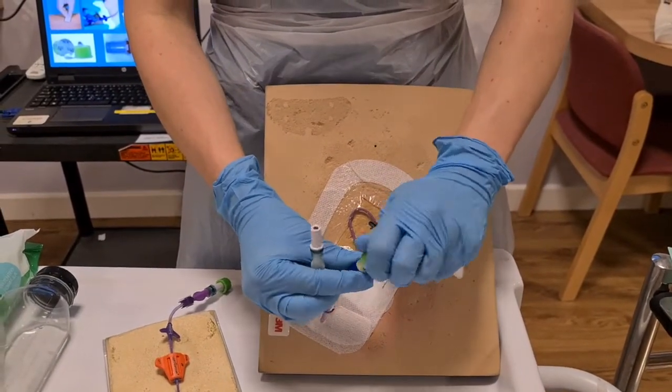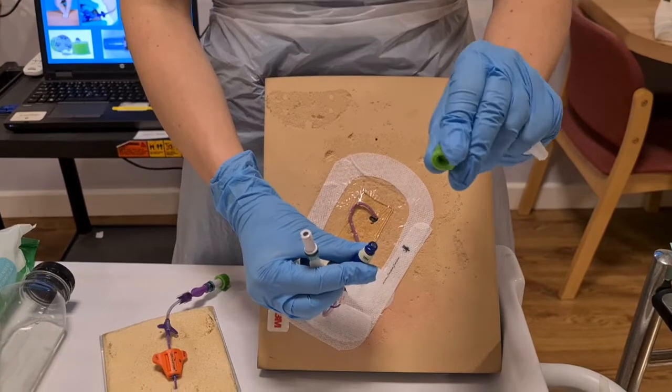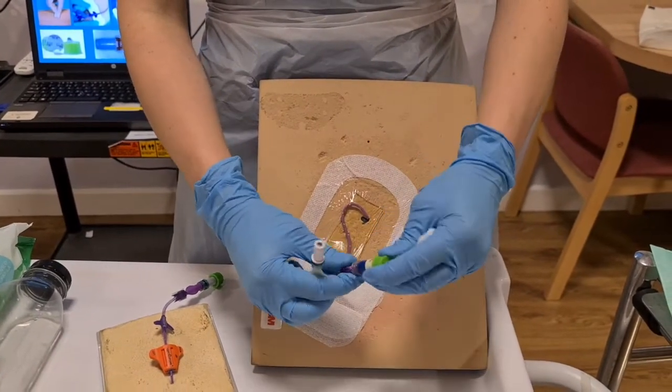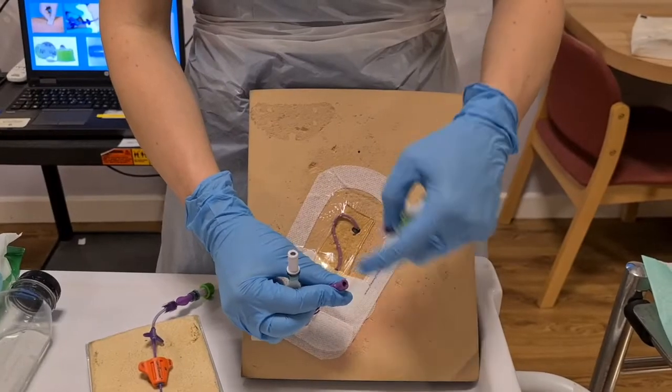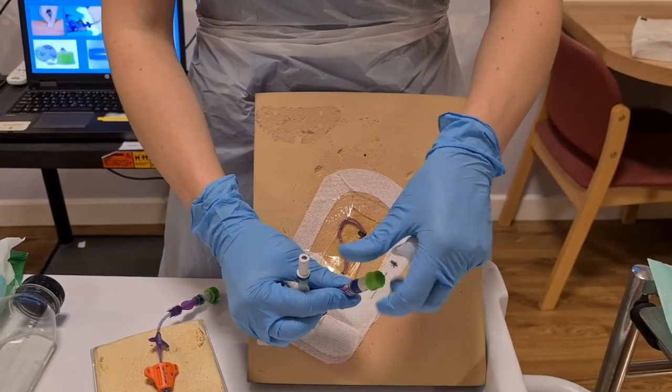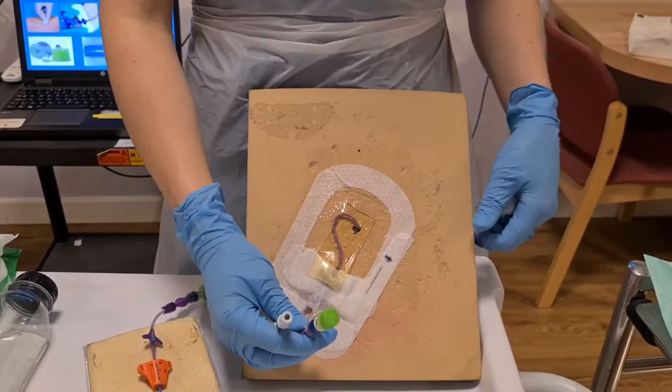And then once you're done, place on a Curos bung. These Curos bungs have chlorhexidine in them. And I will do exactly the same and replace my TPN Bionector as well, cleaning that and then placing a brand new one on. And that's how you change it.